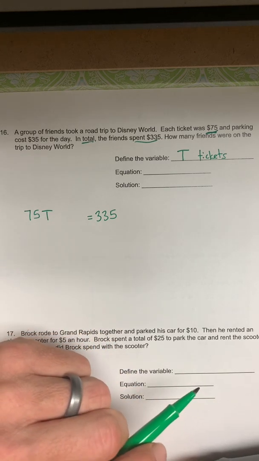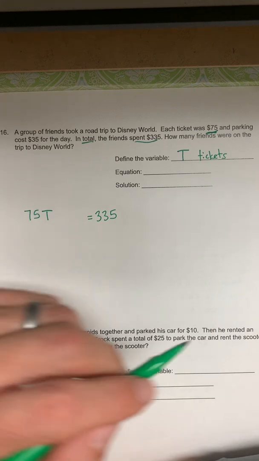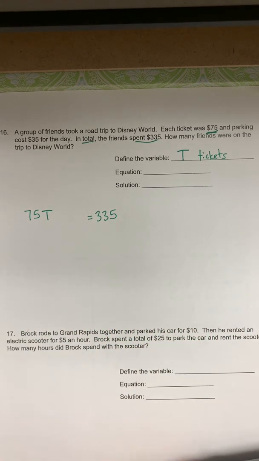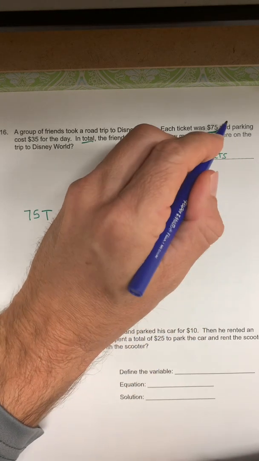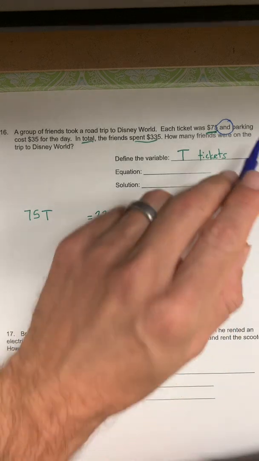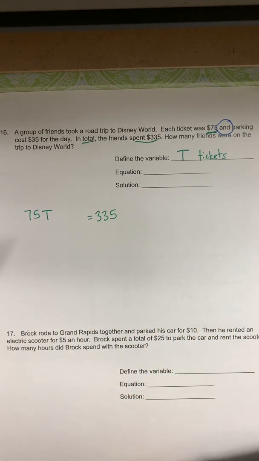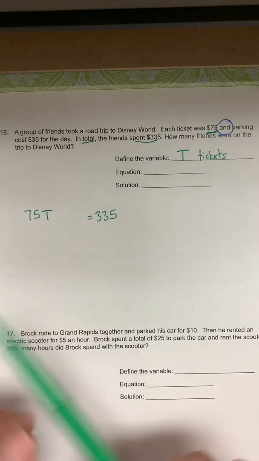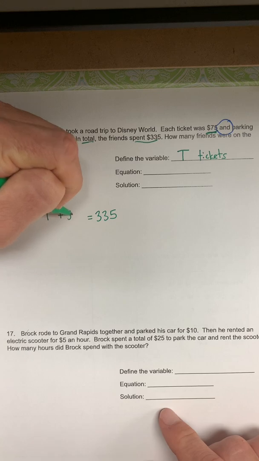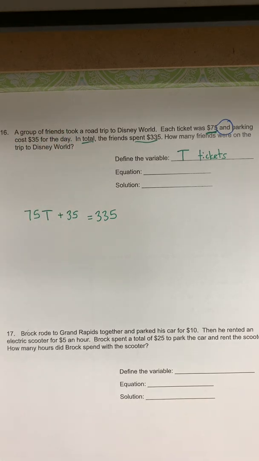Then often there's something else that gets tacked on, and the word and usually tells us to do that. So I see and there's something else that has to get written down, and parking costs $35 as well. So we're going to spend money on these tickets, plus they also had to spend a total of $35 so that the group could drive into the park together and park.